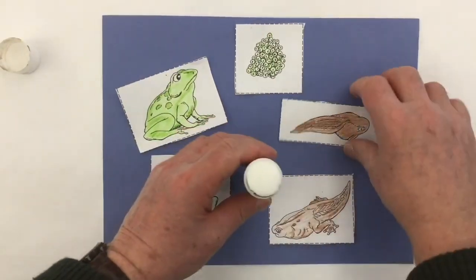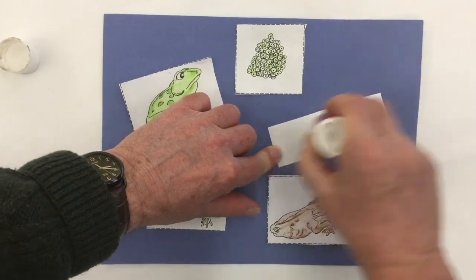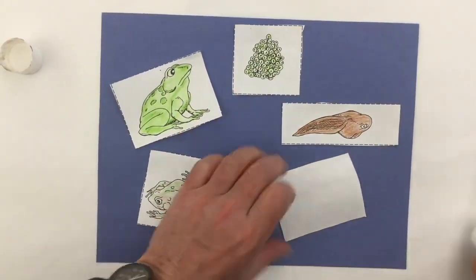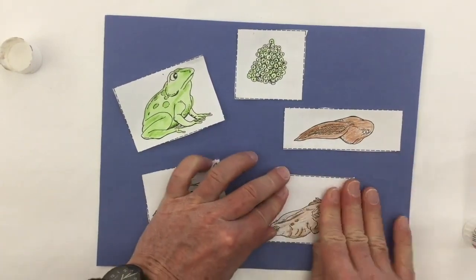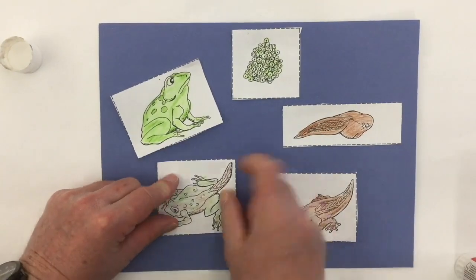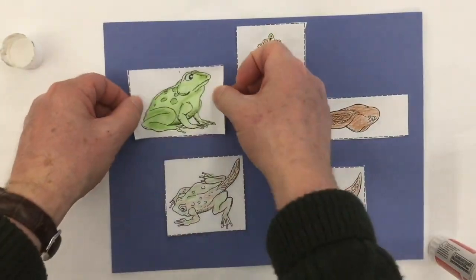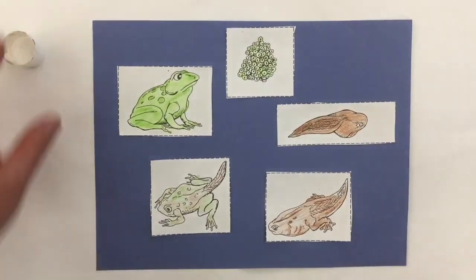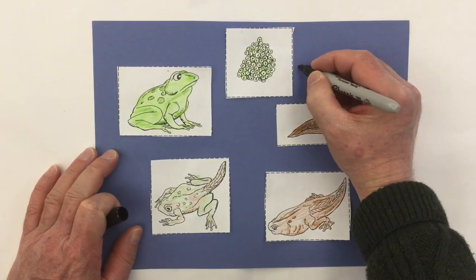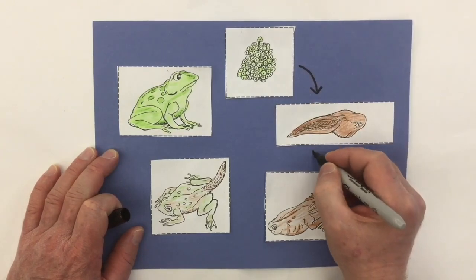I like to lay my pictures down first so I know they're going to fit on the paper. I've got them in the right order. I'm just going to draw some arrows that show where they go. So the eggs hatch into tadpoles.